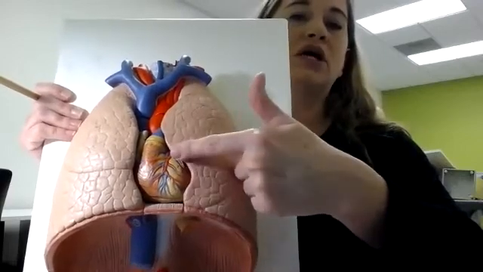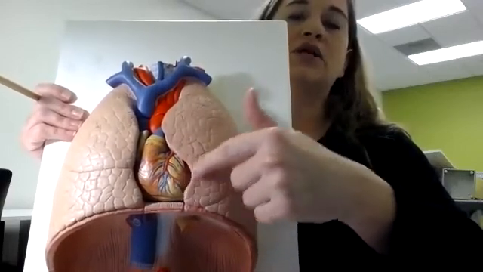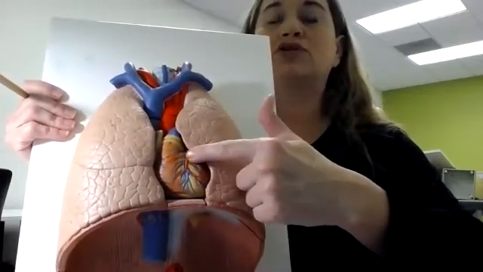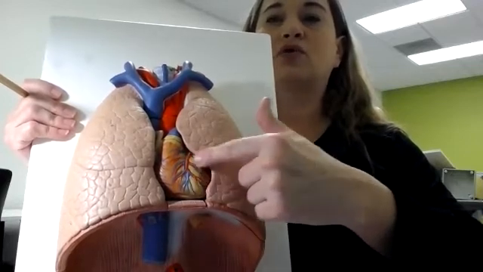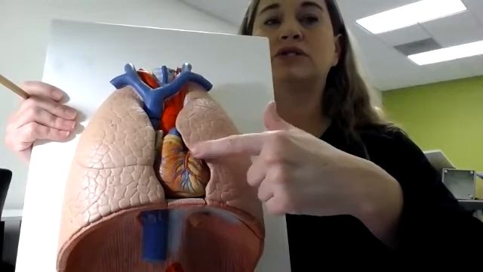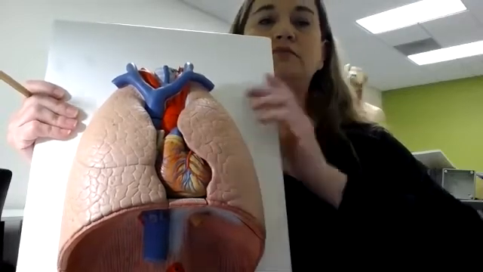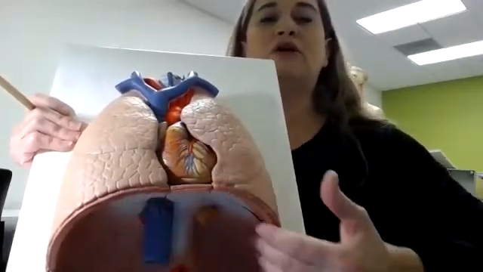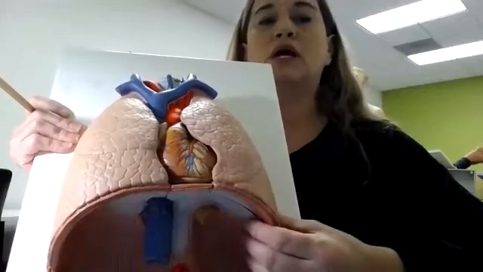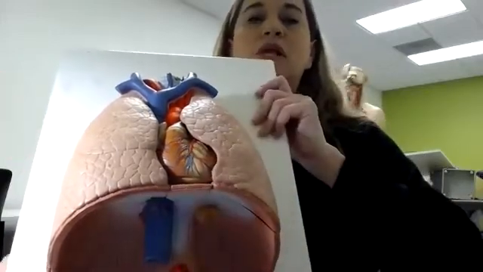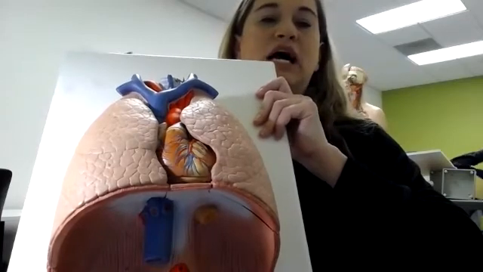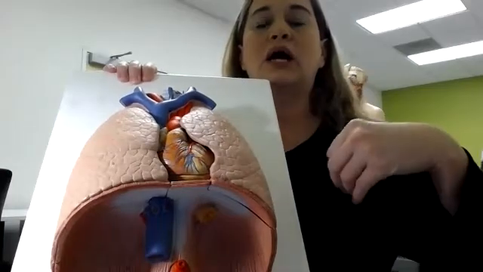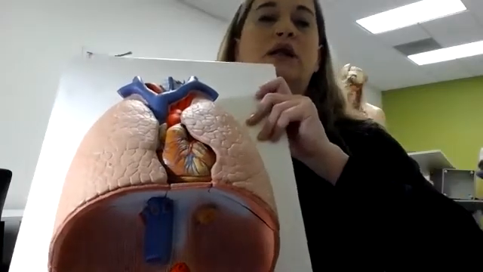Now you'll see this notch right here in the left lobe. This notch is called the cardiac notch because you'll see it allows for the heart to be placed right here. So this notch is actually a groove that allows the placement of that heart. Then you'll see that you have this muscle on the inferior wall of the lungs. This muscle here is called the diaphragm. The diaphragm is going to assist in allowing you to take in oxygen and expire oxygen.